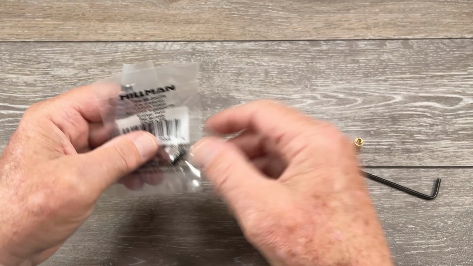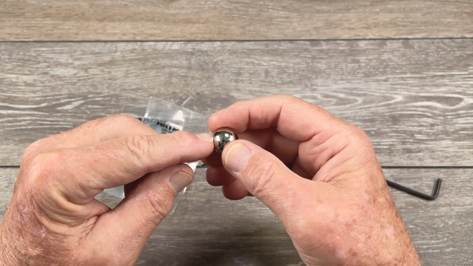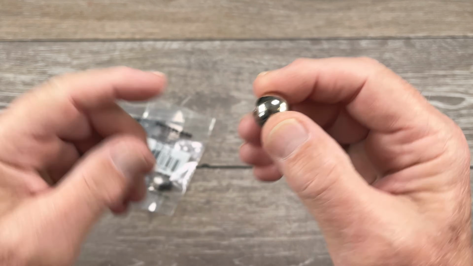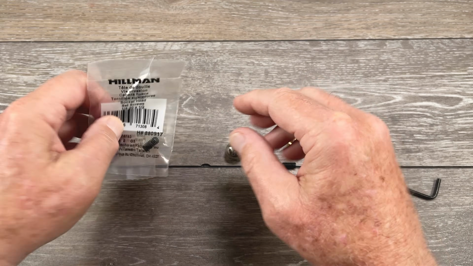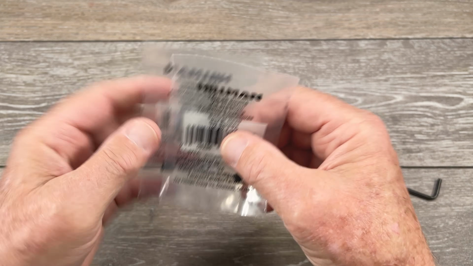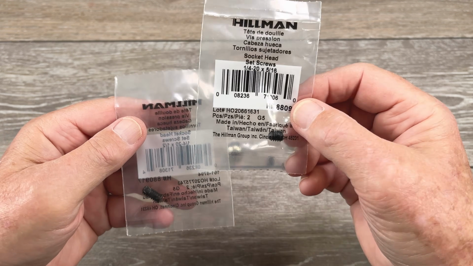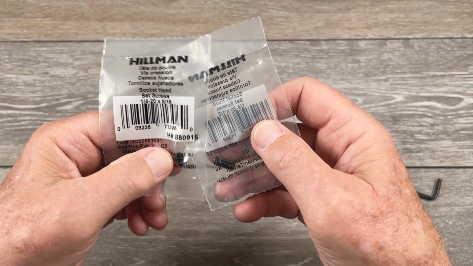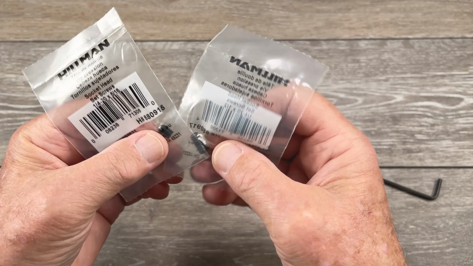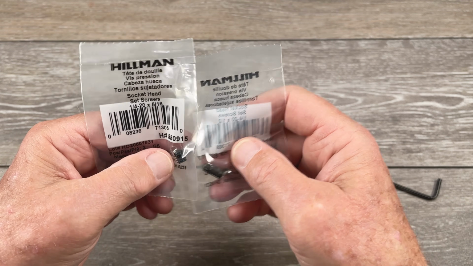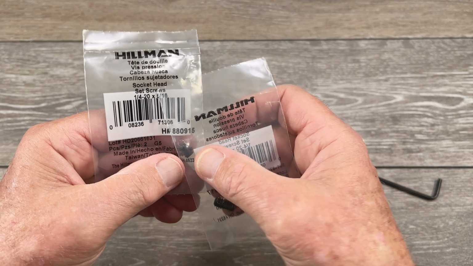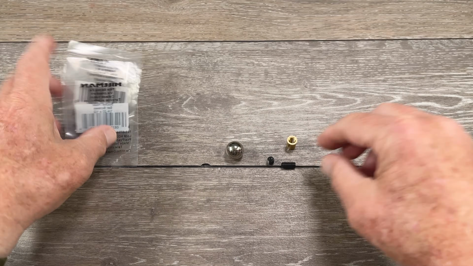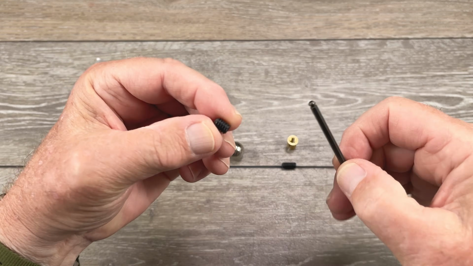Then I need some threaded rod basically coming out of here. And so I bought some set screws. Now I bought these locally at a local hardware store, and I actually needed a set screw closer to 3/4 of an inch long. So what I actually had to buy were 2 different lengths, a 1/2 inch and a 5/16 here. So how this works is you have the shorter set screw.